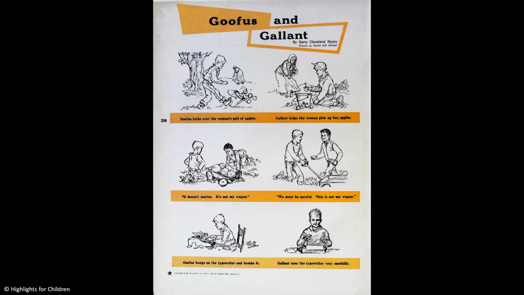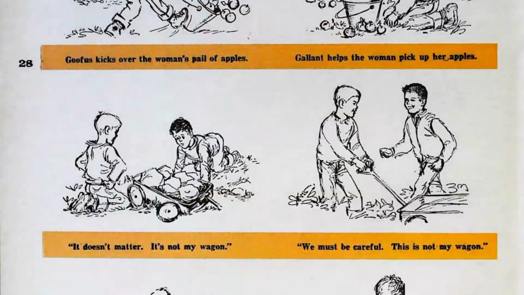This was done probably in the 70s, but these are little inserts that would appear in children's magazines. It was a children's comic strip that appeared monthly in Highlights for Children. It was a way of teaching children, mostly young boys, the proper way to act. How can you be a knight in shining armor? When we say that somebody is a knight in shining armor, what we mean is that they don't act like Goofus on the side there.